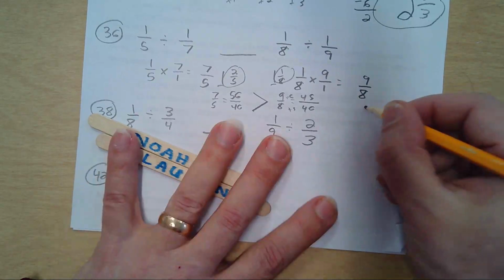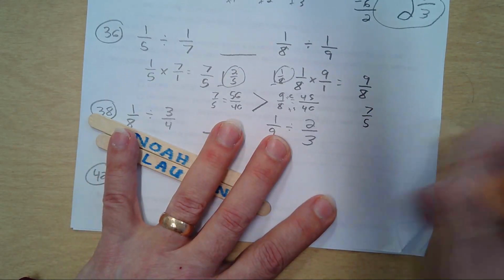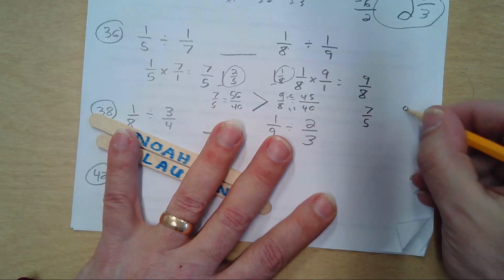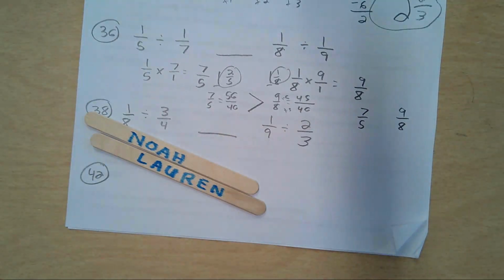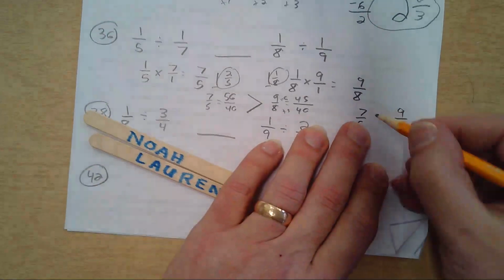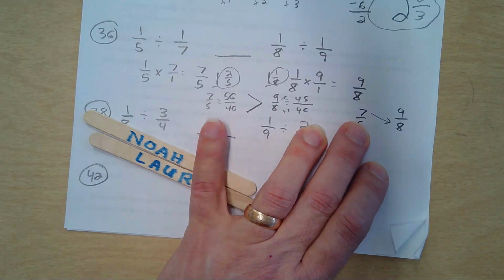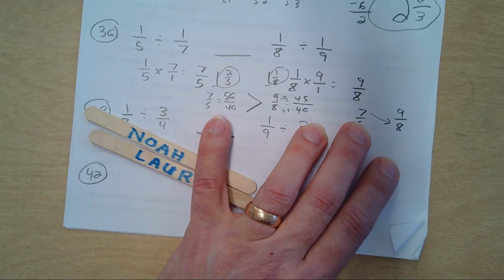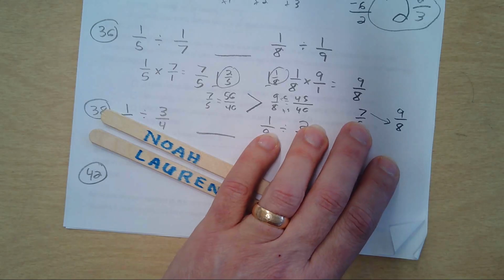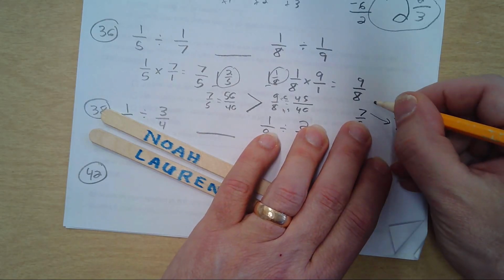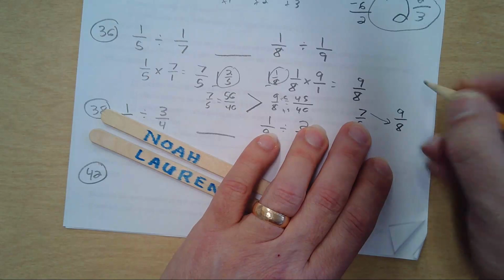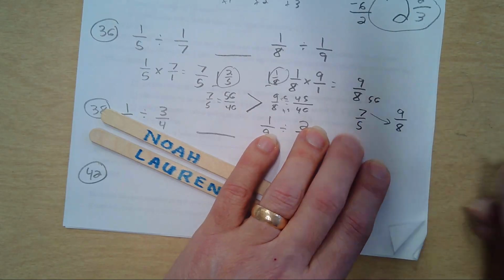Or, as I said again, it's one way. The other way you could have gone about proving it is using your cross products method. What you do is you take this numerator and multiply it times this denominator. What's 7 times 8? 7 times 8 is 56.